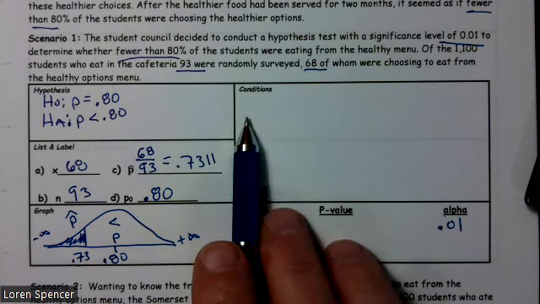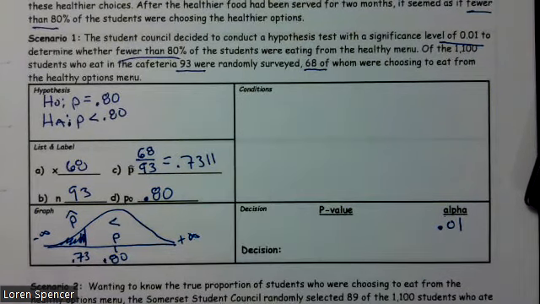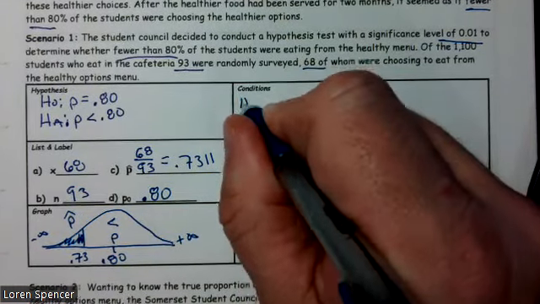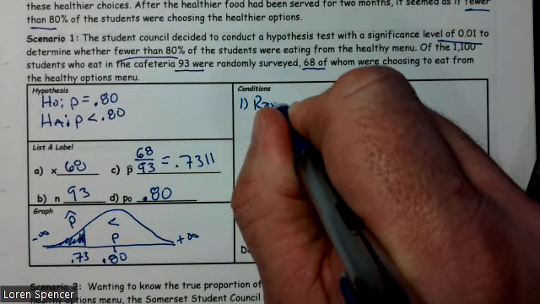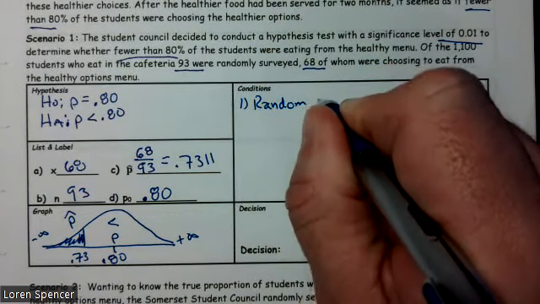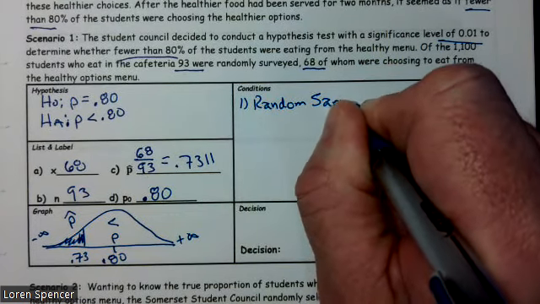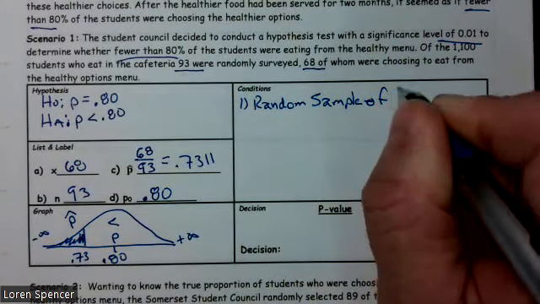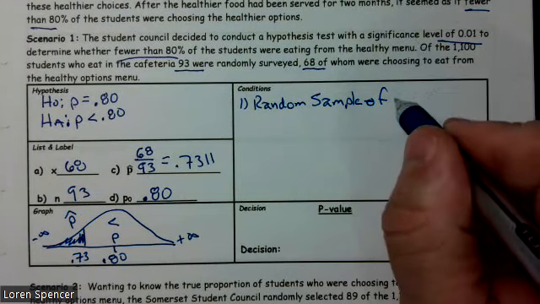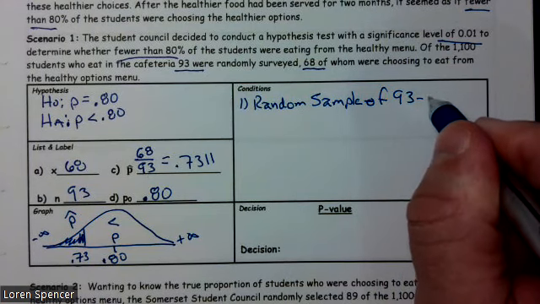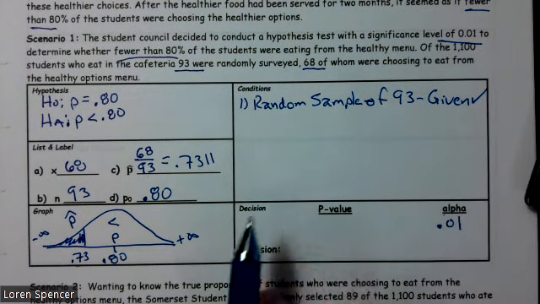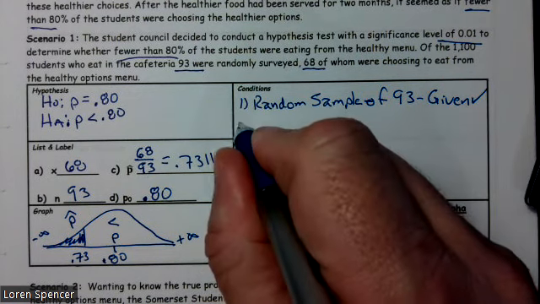All right, so we need to address our conditions, and that's why I'm doing this warm up because I was noticing that our conditions weren't looking too good. So everyone was doing a random sample because that's what it was. It was an assignment, so random sample. And it was a random sample of size 93, and that was given. We're doing pretty good with that one. We're also doing pretty good with the second one.